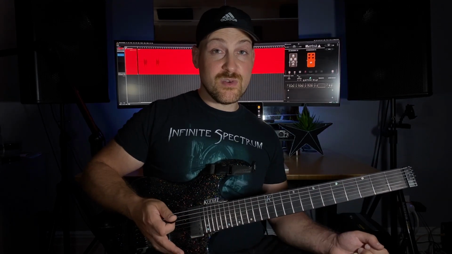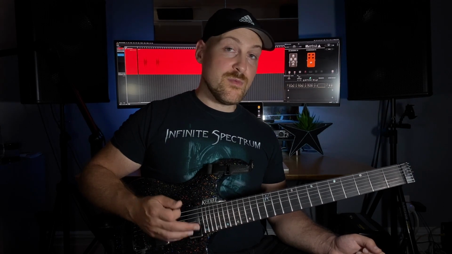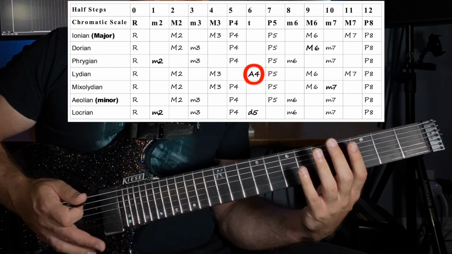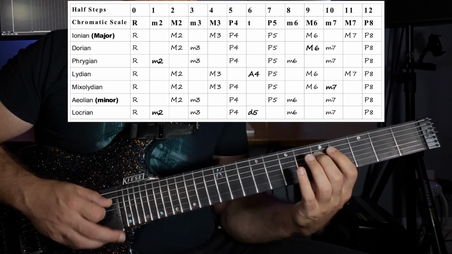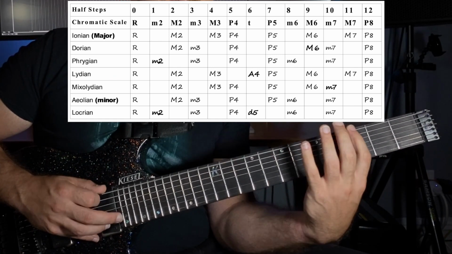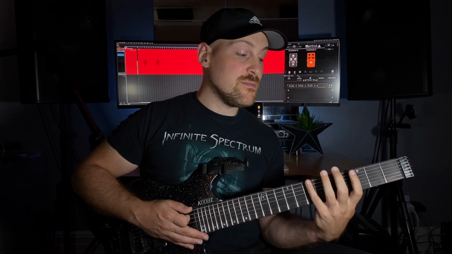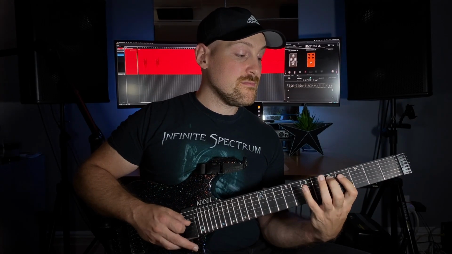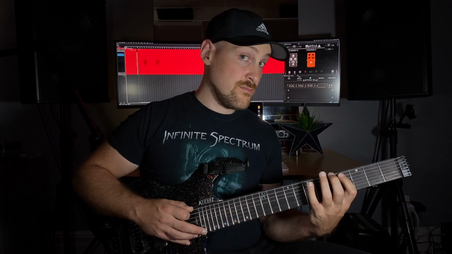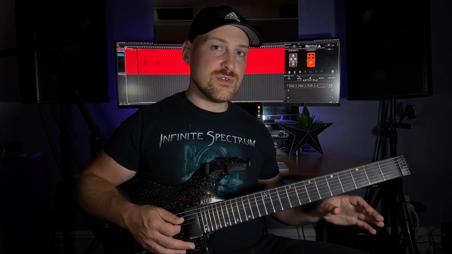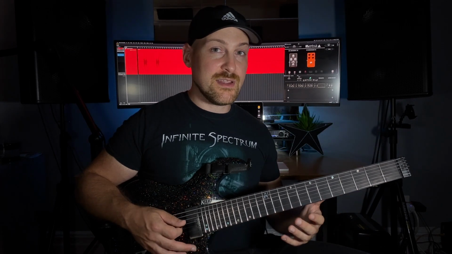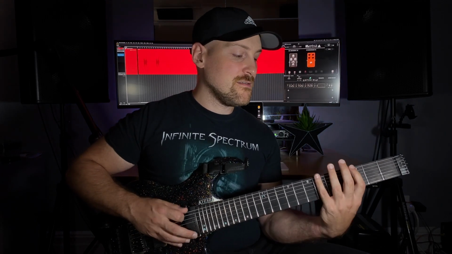So if we take the first mode that's similar to the Ionian mode, it would be the Lydian mode, which has a raised fourth, and it sounds something like this. If we compare that to the Ionian mode, whenever I write a riff with this mode, I want to actually use that augmented fourth to accentuate that particular unique quality.